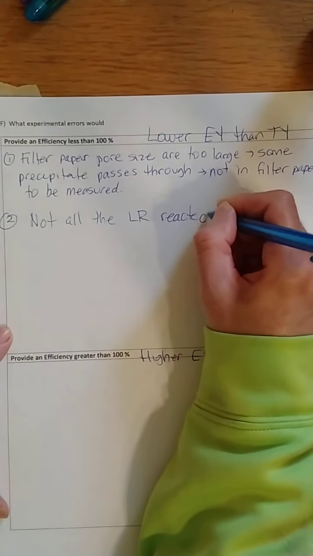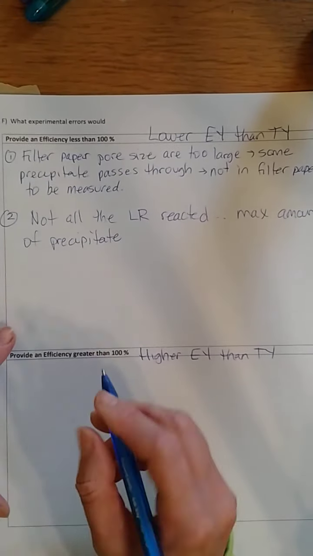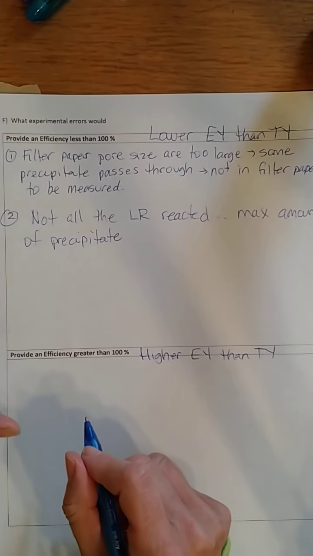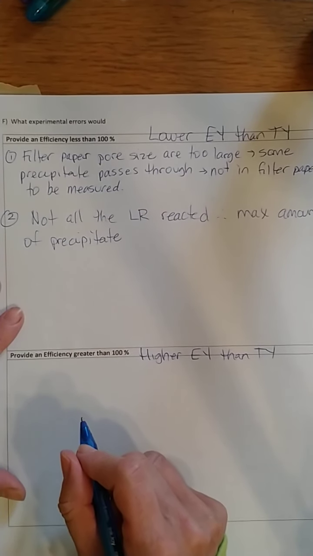And that happens sometimes because reactants are unpredictable, and sometimes they won't fully react and you won't even notice it. Maybe there was a bit of green in that filtrate and you didn't even notice because it didn't all react. Okay, so if not all your limiting reagent reacted, your maximum amount of precipitate wasn't made. And if it wasn't made, it's going to measure out lower than what it should have been.